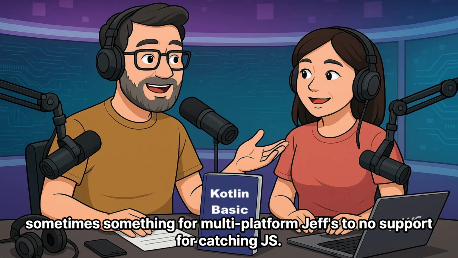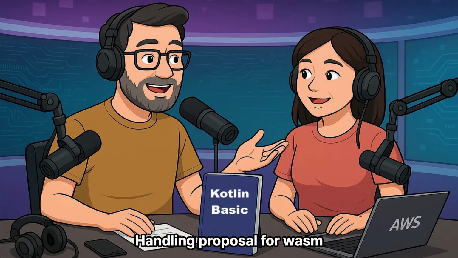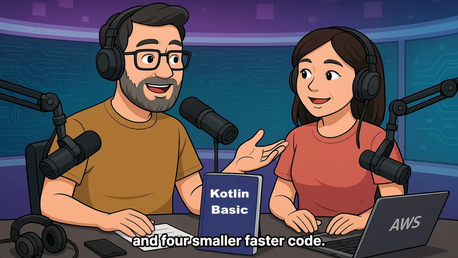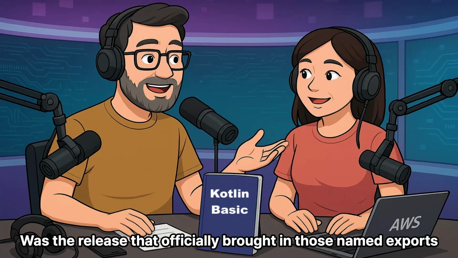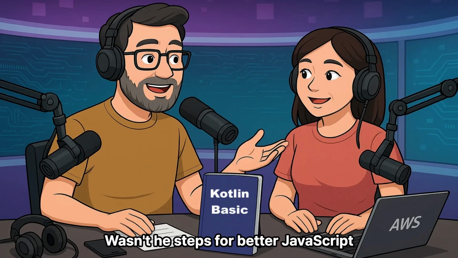And for Wasm and JS targets, stable support for catching JS exceptions, a new exception handling proposal for Wasm, and production Wasm builds get optimized by default using Binaryen for smaller, faster code. Wasm's getting serious. Definitely. Plus, named exports and unsigned primitive types support landed for @JsExport Wasm functions, improving JS interop. So Kotlin 2.0.0 itself was big for Wasm then. Yeah, 2.0.0 was the release that officially brought in those named exports and unsigned type support for @JsExport in Wasm, key steps for better JavaScript integration.